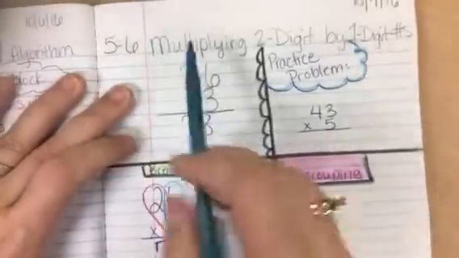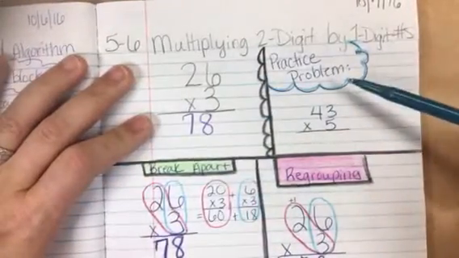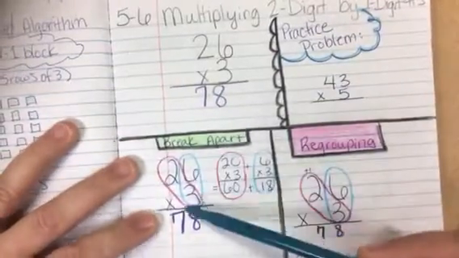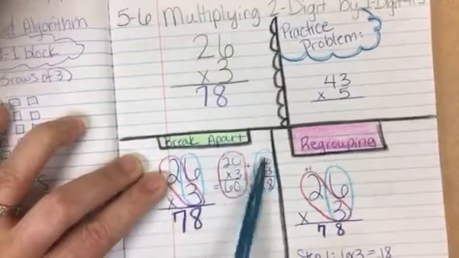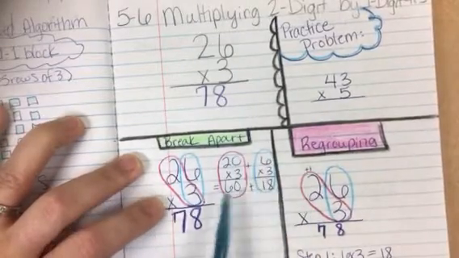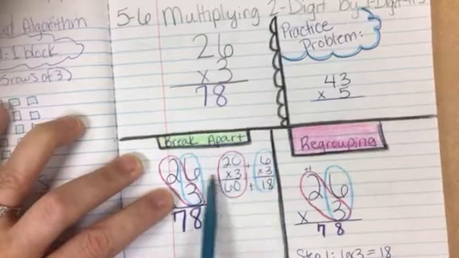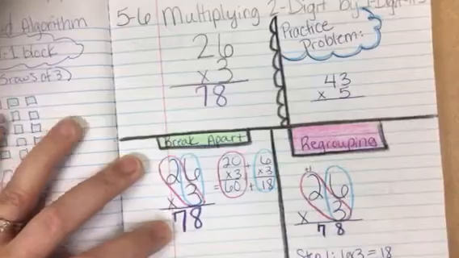Just as a review, flipping it to this page, multiplying two-digit by one-digit. This was the actual problem. This was 26 times 3 as break apart. So we broke it into our expanded form, 20 plus 6, and then we distributed the times 3 on both of them. Once we got our products, then we added them to get our 78.